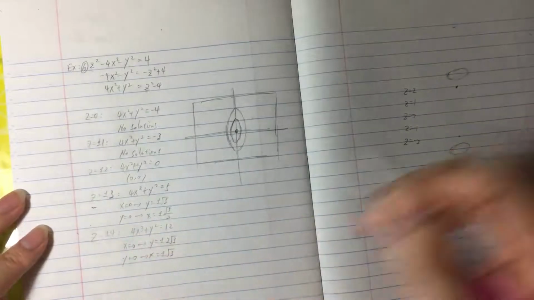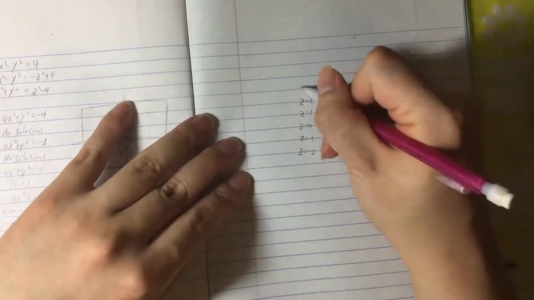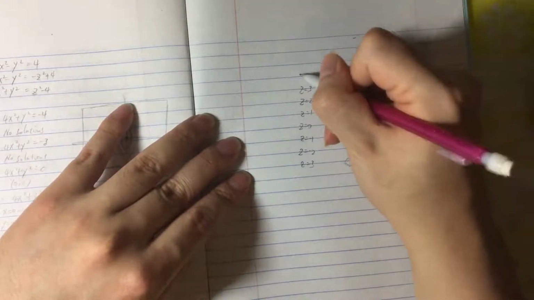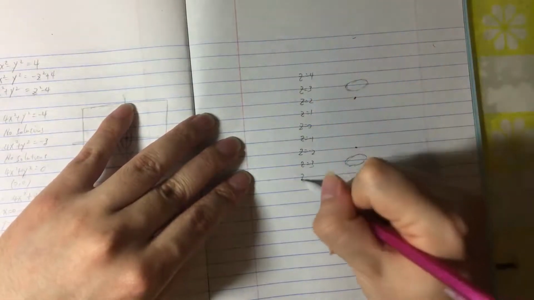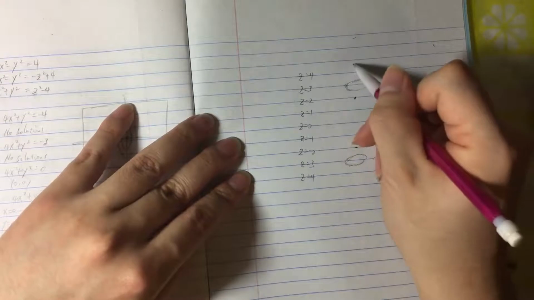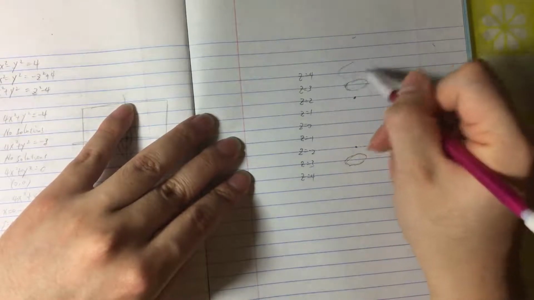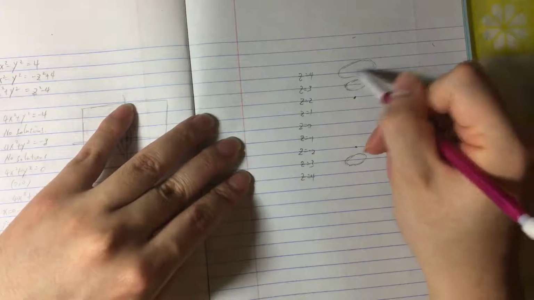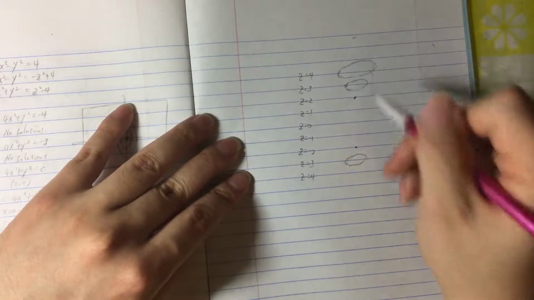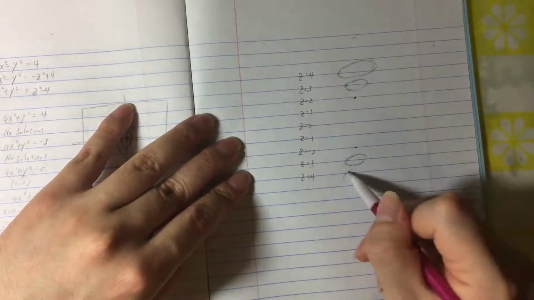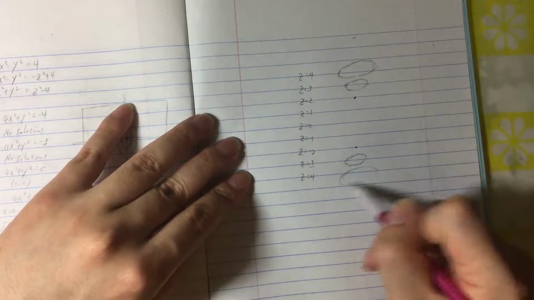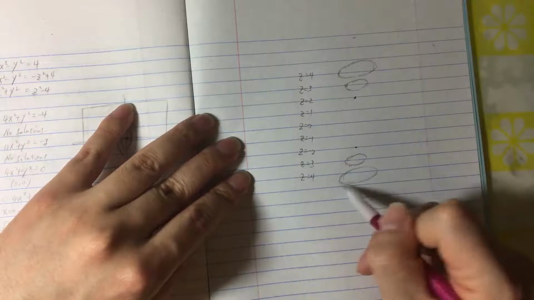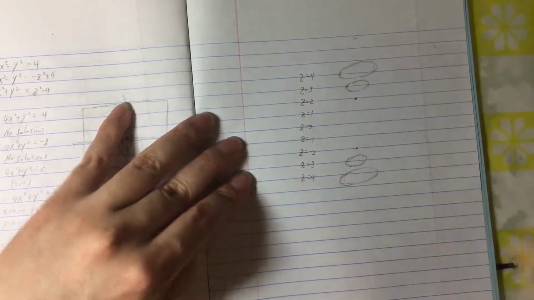When z is plus or minus 4, we have an even larger ellipse.